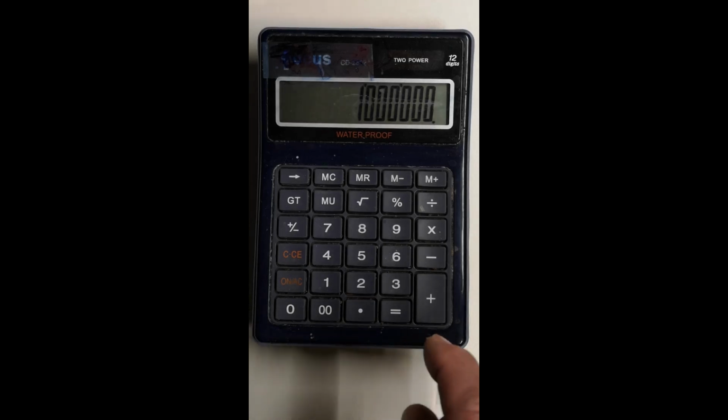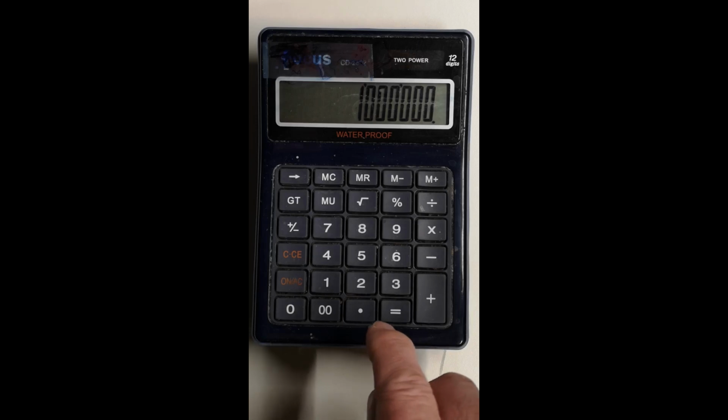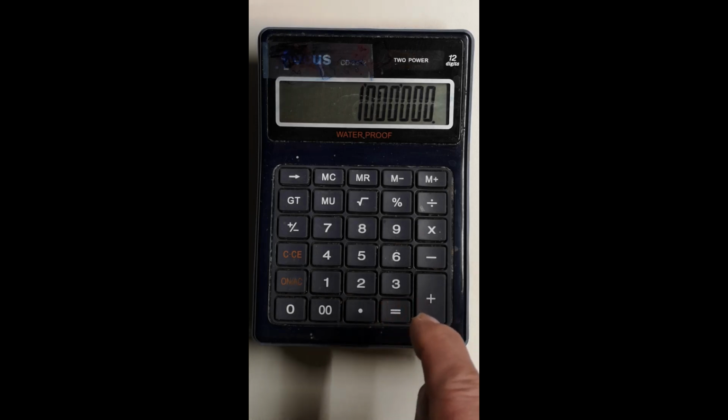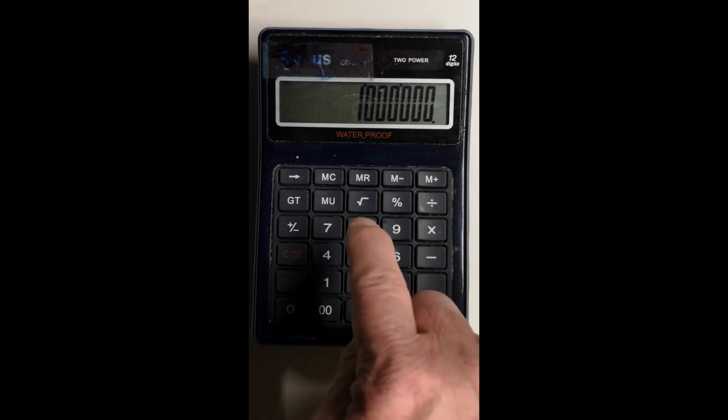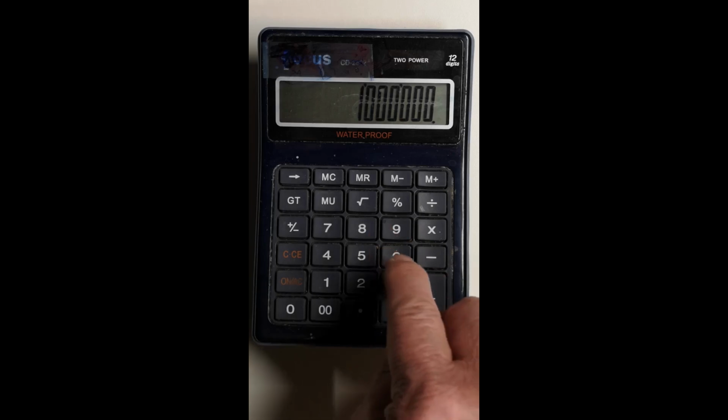And now we try to find the ln of 1 million. And this time we're going to use the 16384. That means pressing the square root key 14 times.